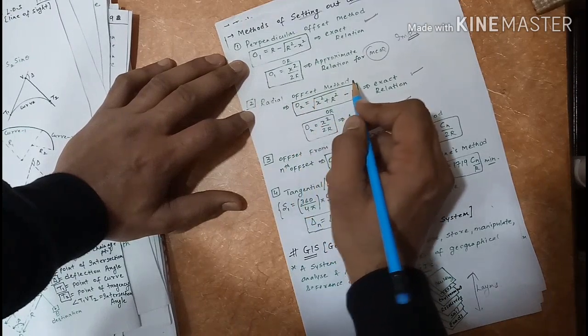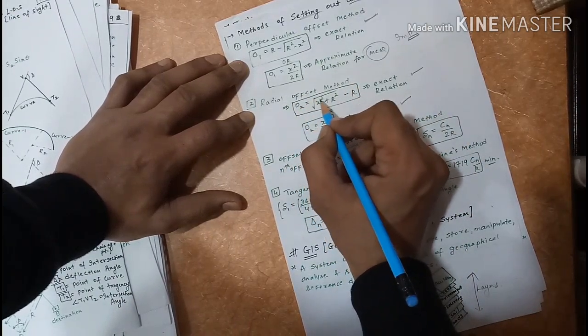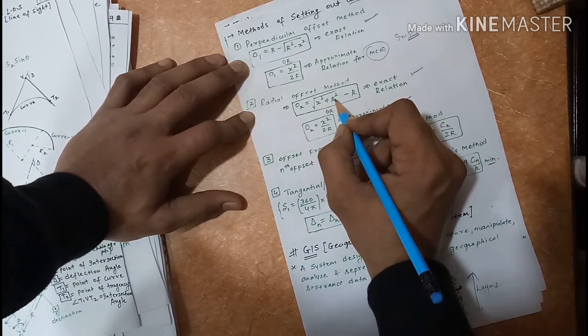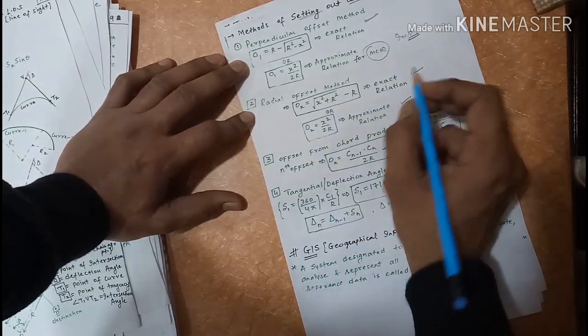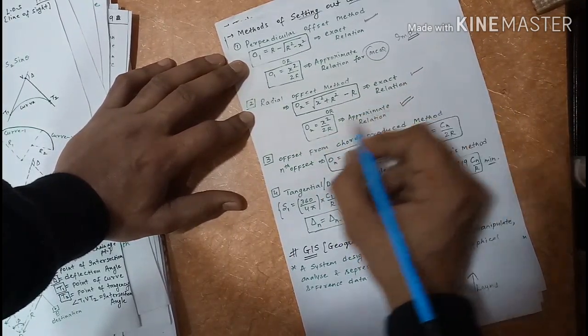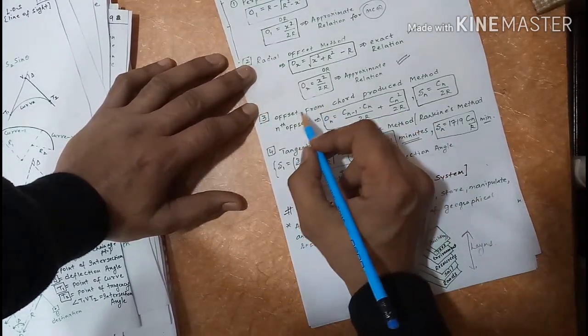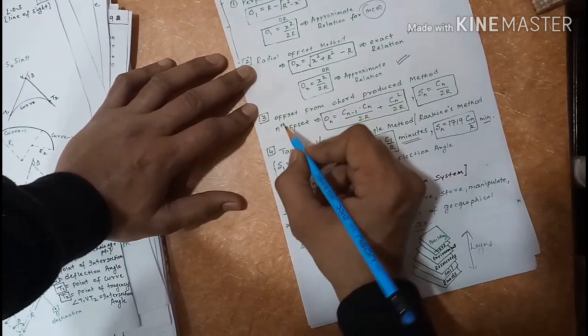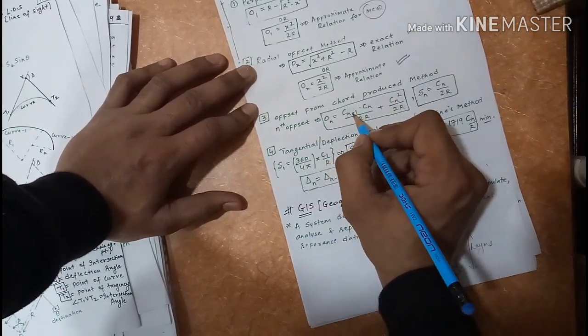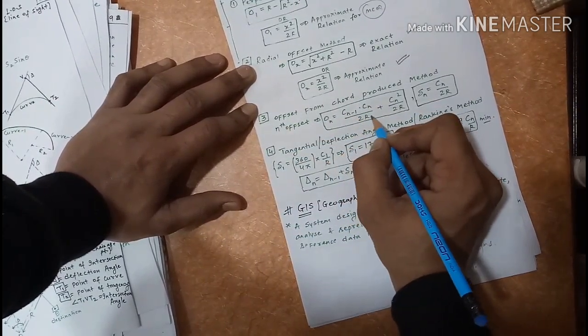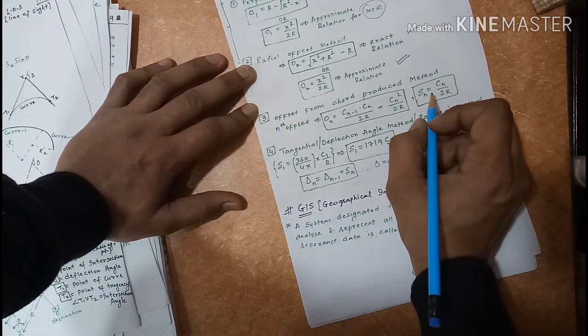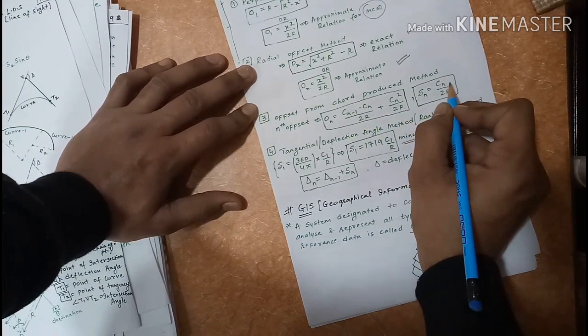The second one is radial offset method. In this also, the offset is equal to under root of x square plus r square, minus r. Exact relation, and we have to remember this one, x square upon 2r, approximate relation. Third one is offset from chord produced method. Nth offset equals to (c(n-1) into cn) upon 2r plus cn square upon 2r. Here delta n is equal to cn upon 2r.